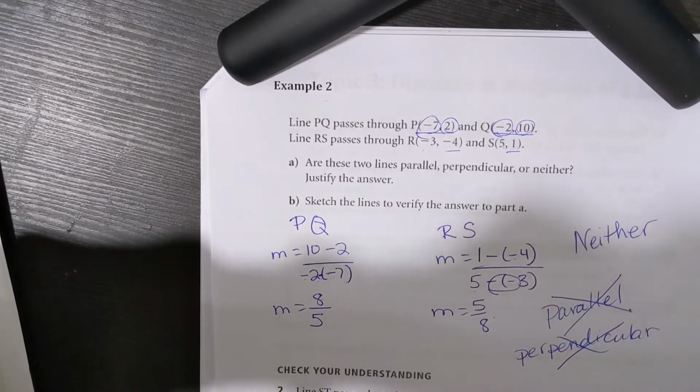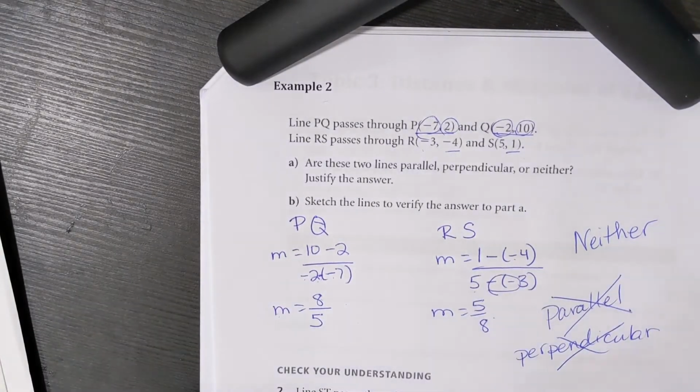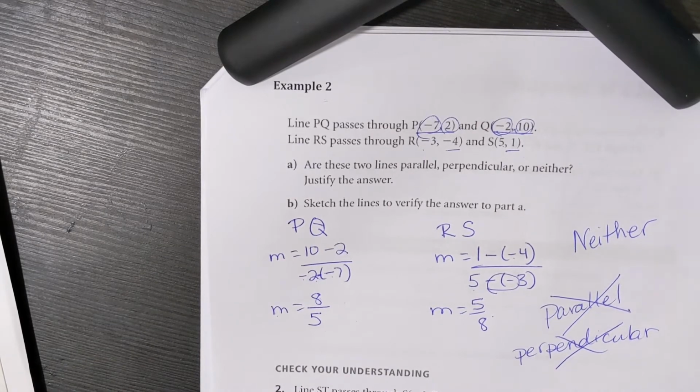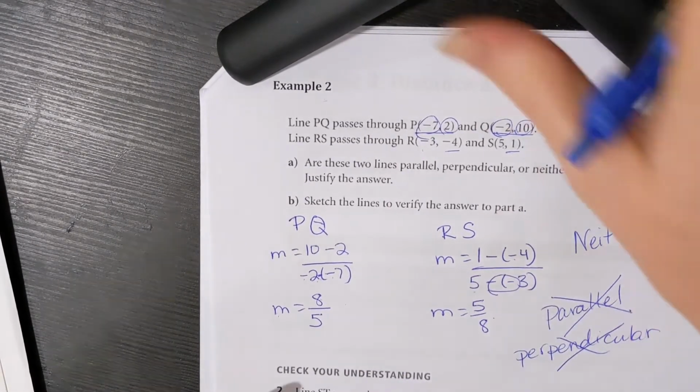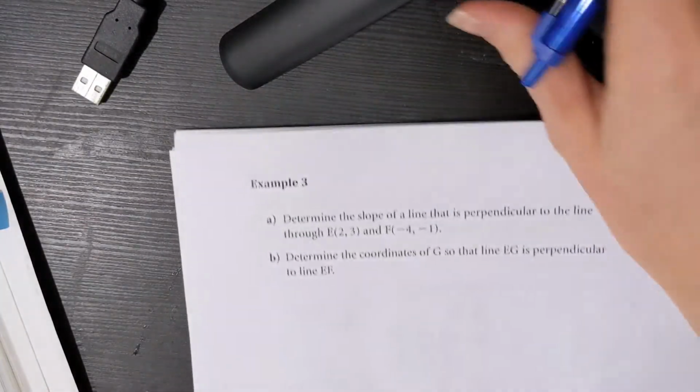In B it says sketch the lines to verify. I'll get you to do that on your own. Okay, so do your check your understanding question. Pause, and then come along with me to example number 3.